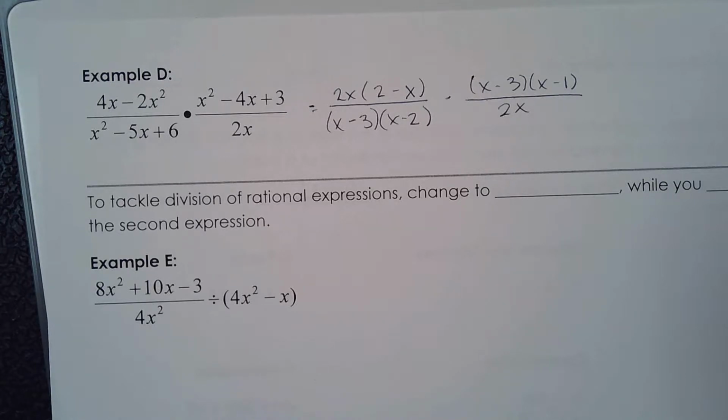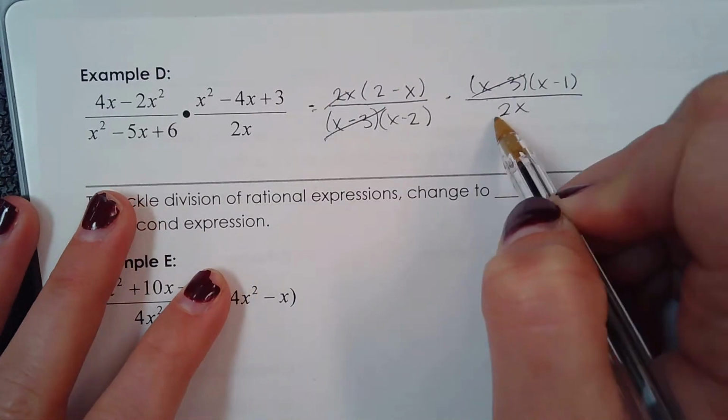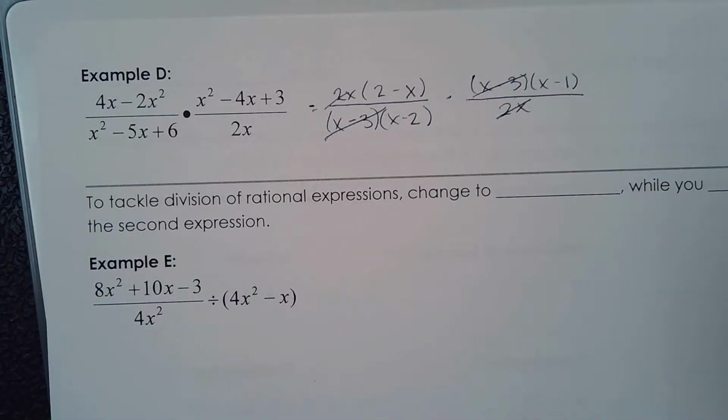Are we good? Okay, so what will cancel? X minus 3. Anything else? Are you sure? X minus 2 and 2 minus x. Are those the same thing?